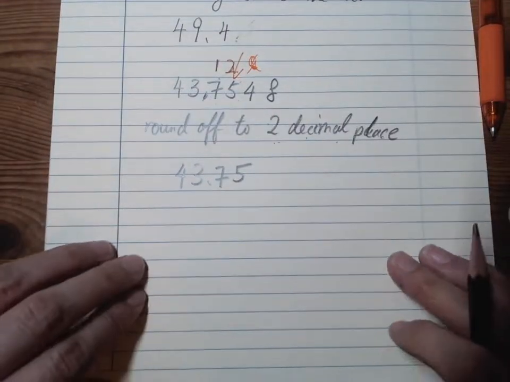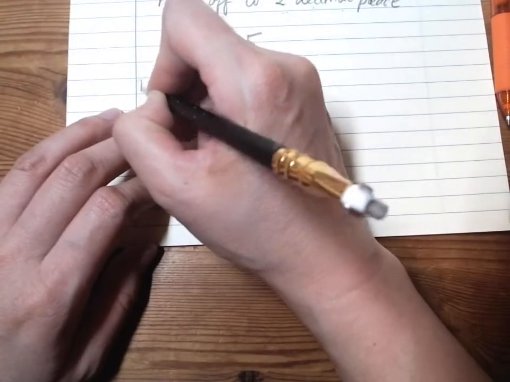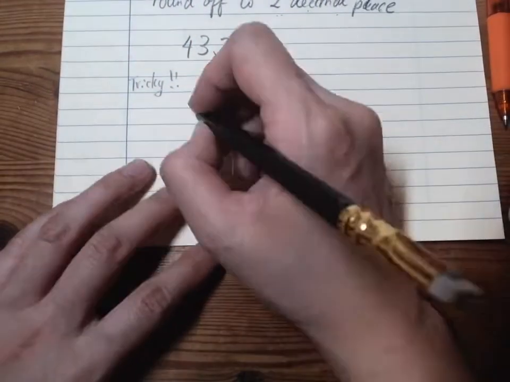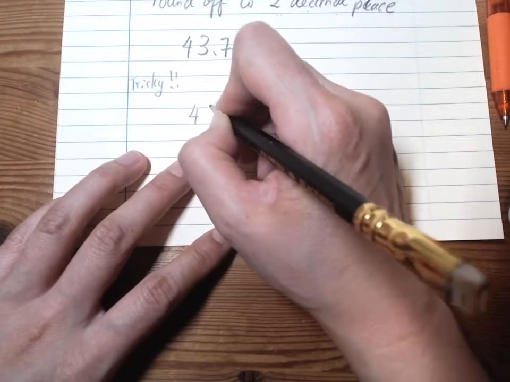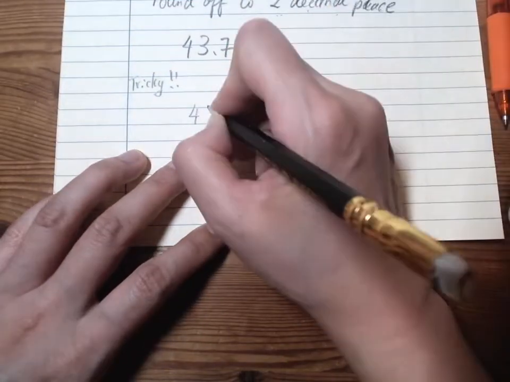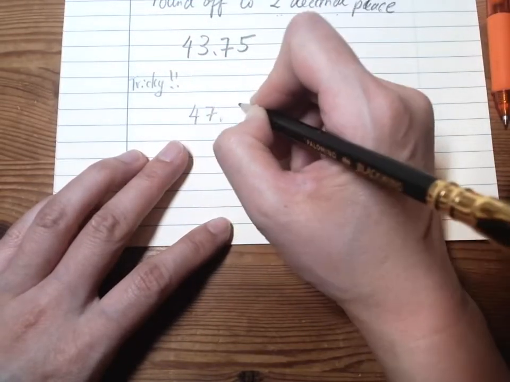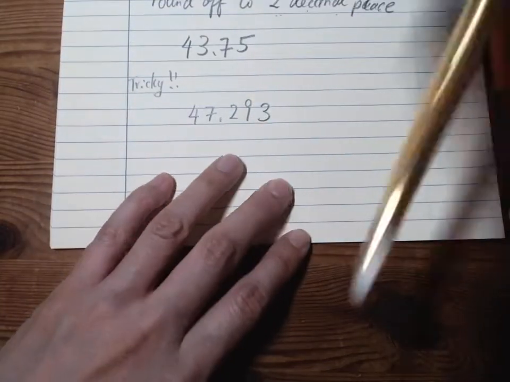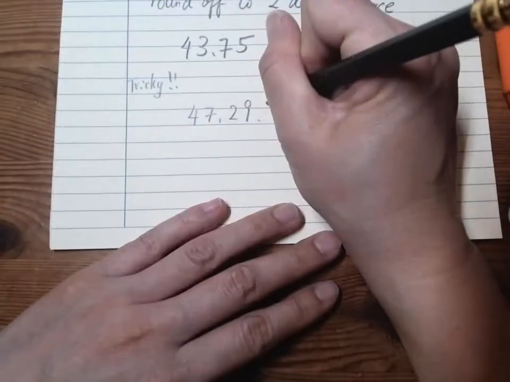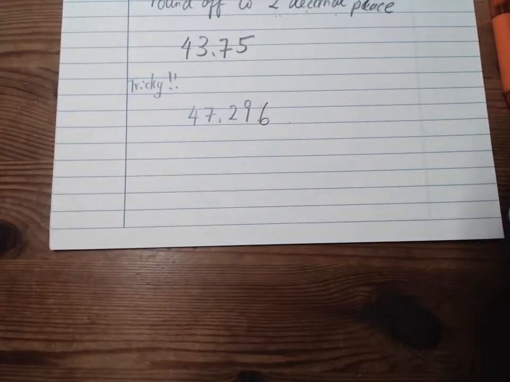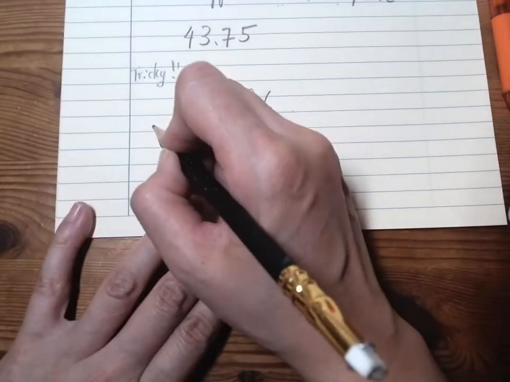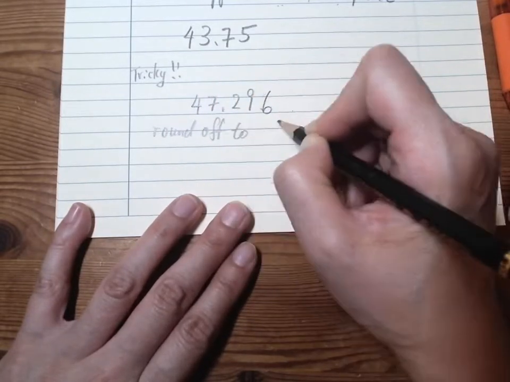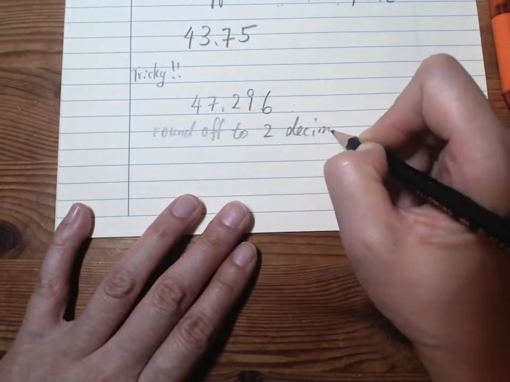Here is a tricky bit. Careful with the tricky bit. So we have 47.296. All right, still rounding off to 2 decimal places.